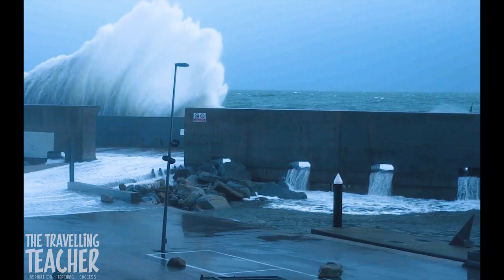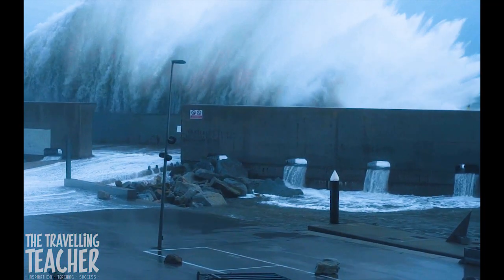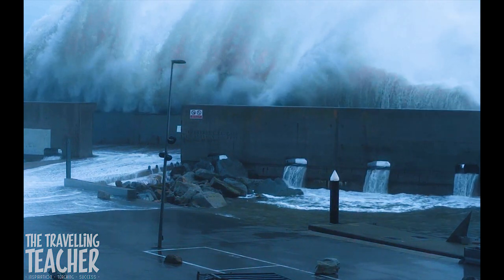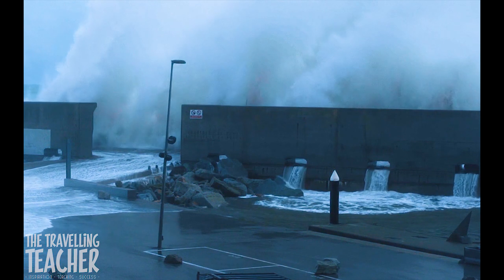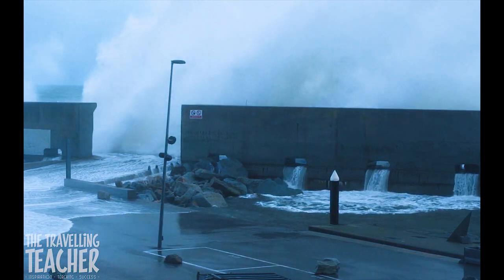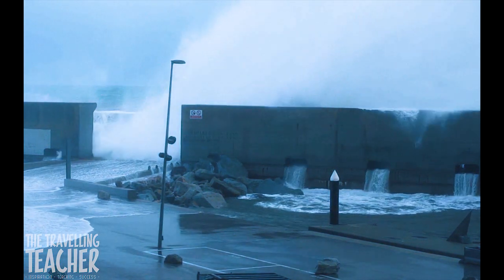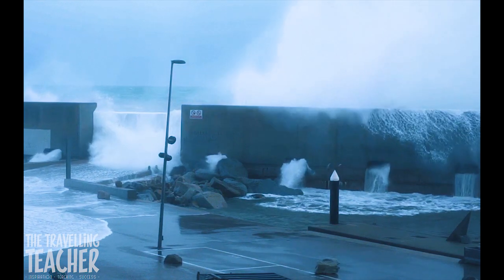Using a specific UK coastal example, explain how that particular coastline is being managed by different coastal management strategies such as hard and soft engineering.